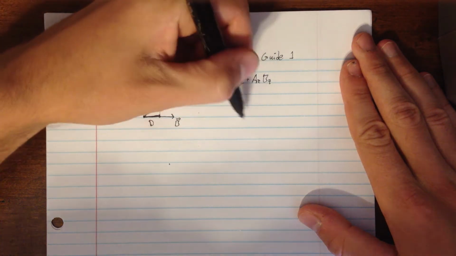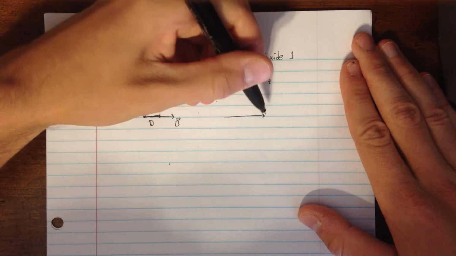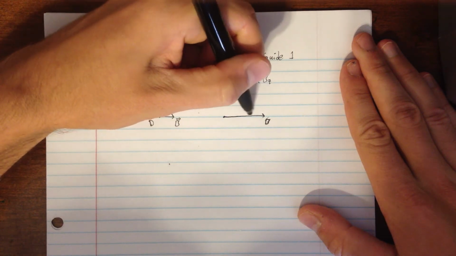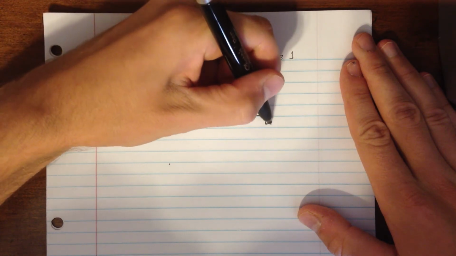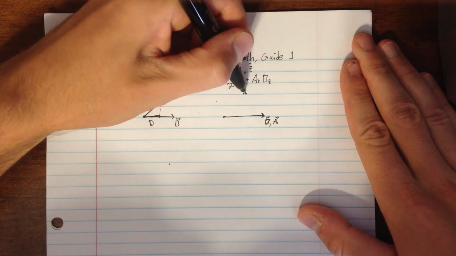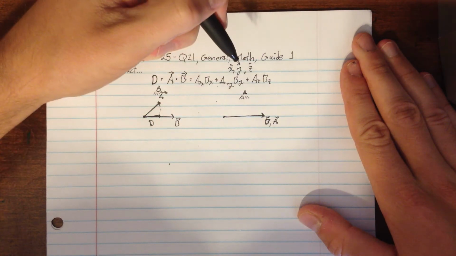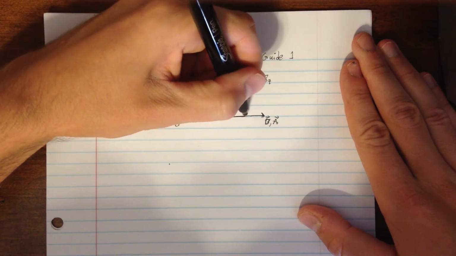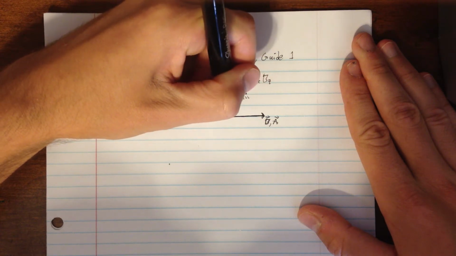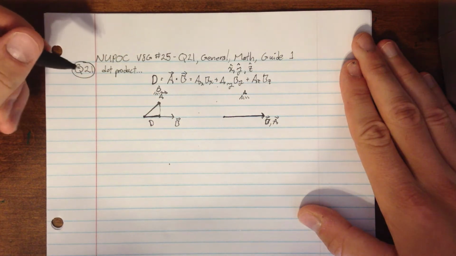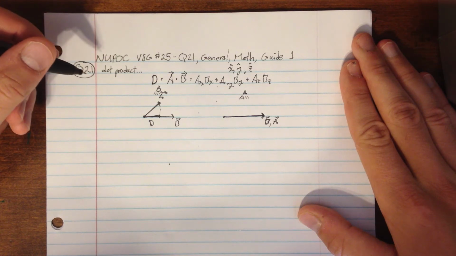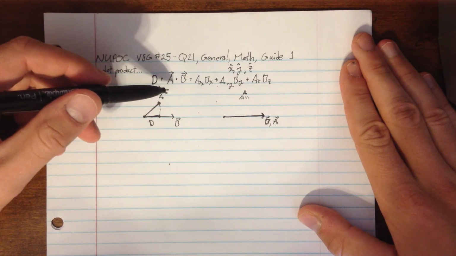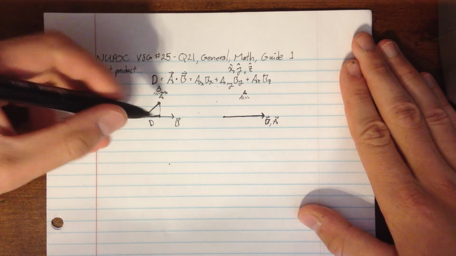So let's think about it this way. If I had a situation where there was B, and then A right on top of it, and then I shine my light down on it, well, A's projection on B is going to be 1 times the magnitude of A and B. So let's write that out here.